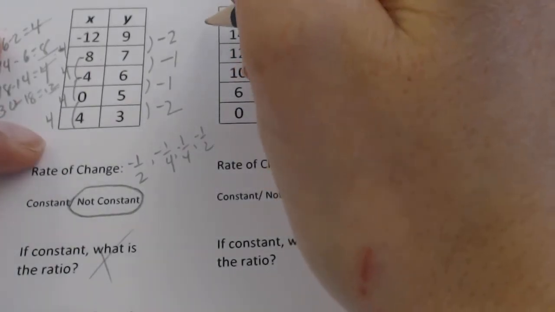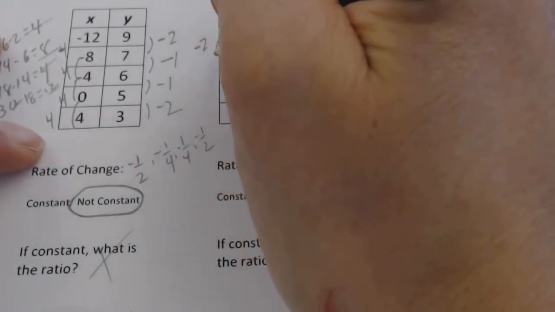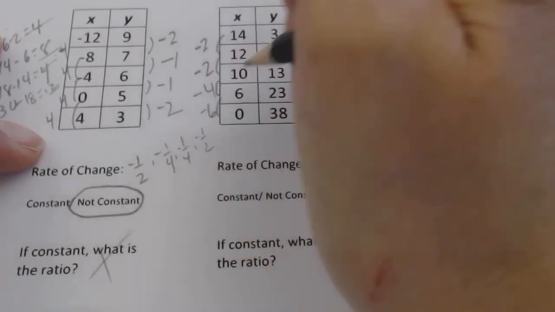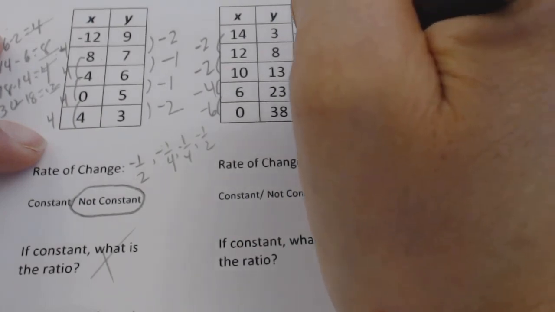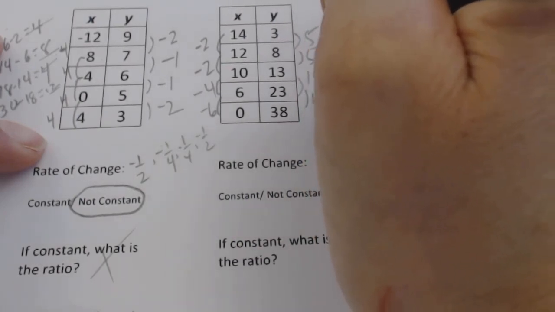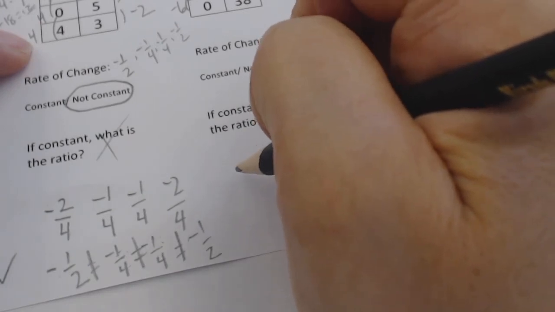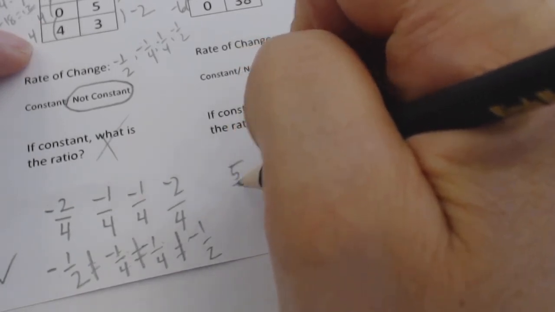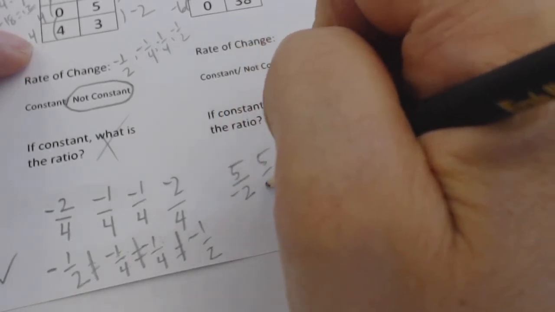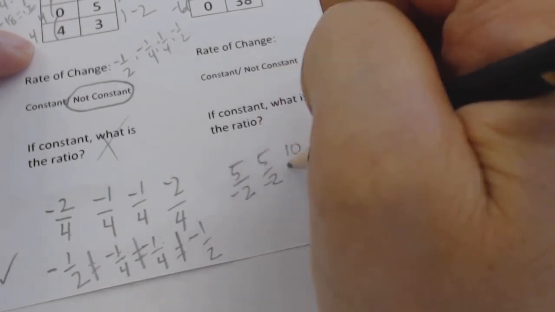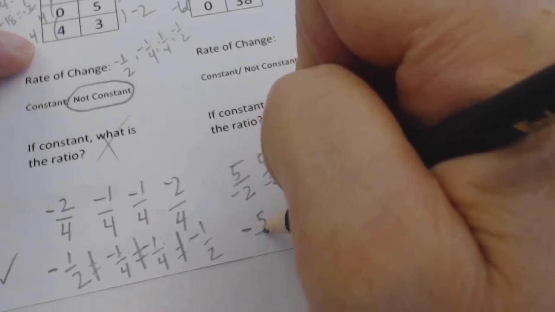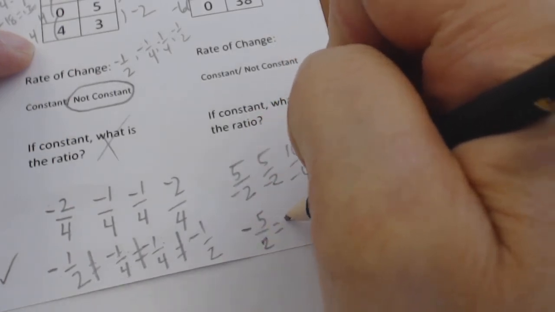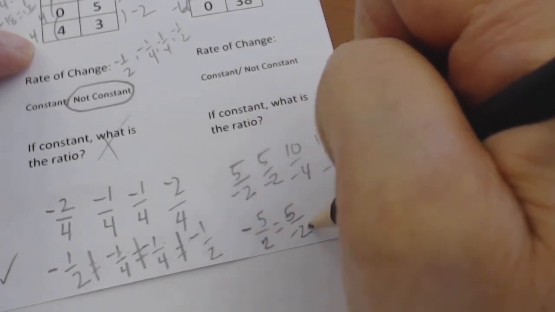This one, from here we get -2, -2, -4, and -6. Here we get 5, 5, 10, 15. Our ratios are going to come out to be 5 over negative 2, 5 over negative 2, 10 over negative 4, and 15 over negative 6. 5 over negative 2 is already reduced. That does equal 5 over negative 2 again.